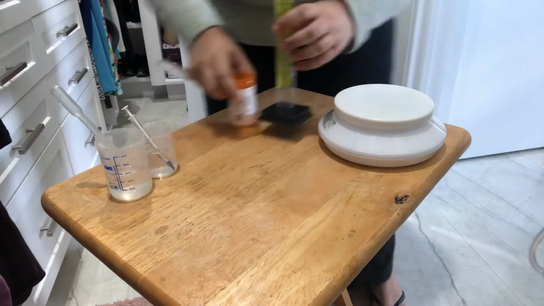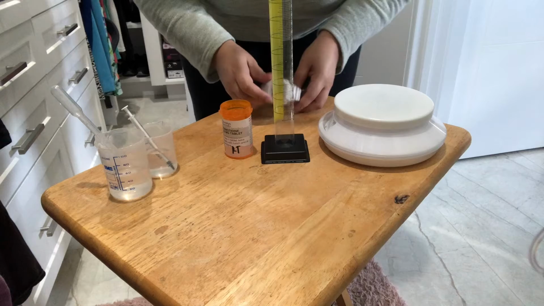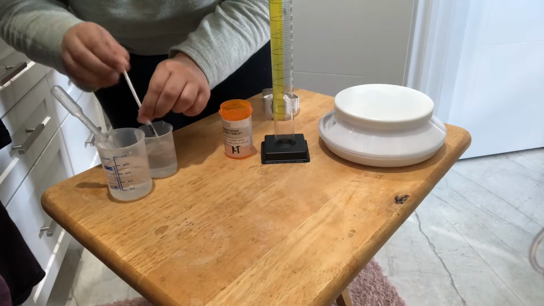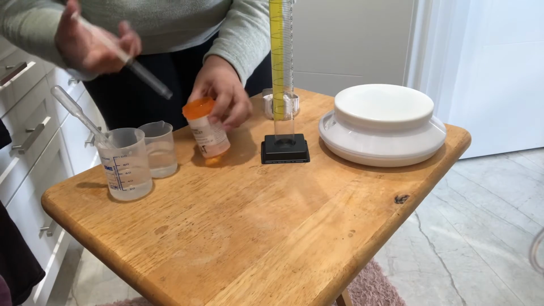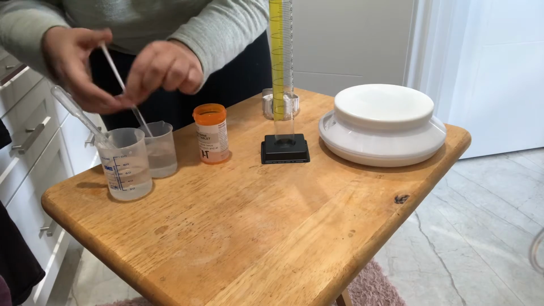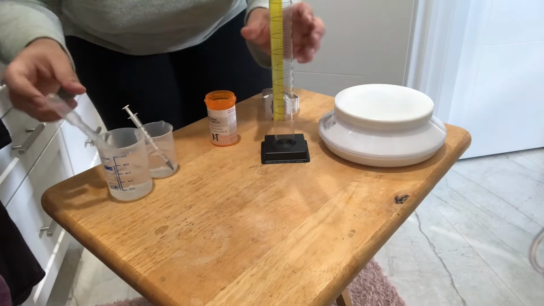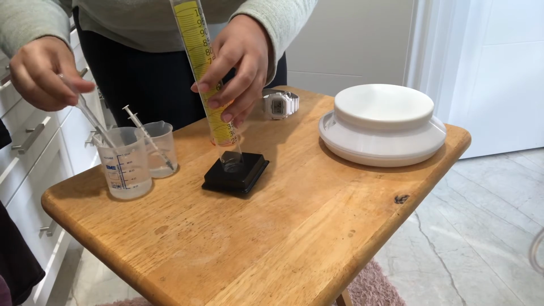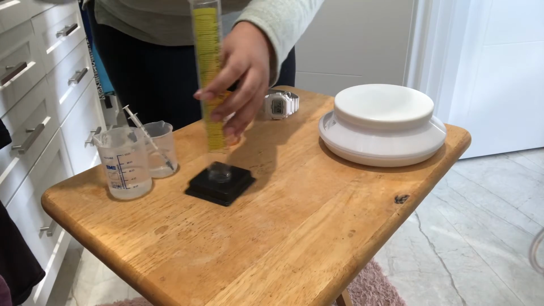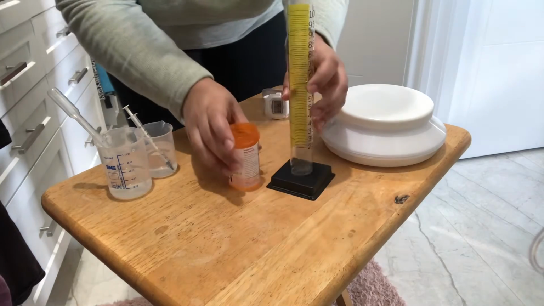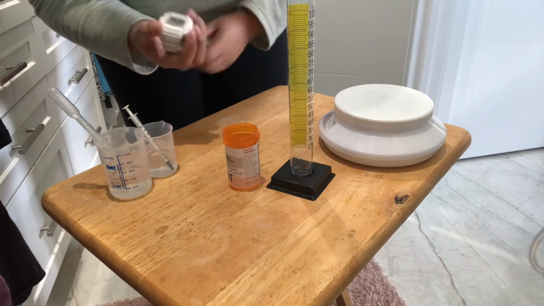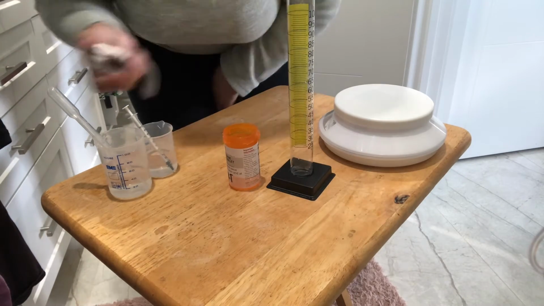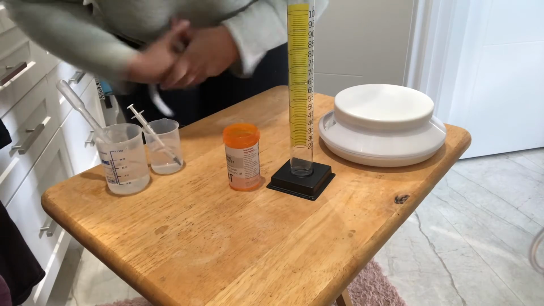And then we have our room temperature, where we don't need a hot bath, just room temperature. We're going to put in our 2 millimeters of sodium thiosulfate and our 2 millimeters of hydrochloric acid. We don't need to leave it for 5 minutes because this has already been sitting out at room temperature.